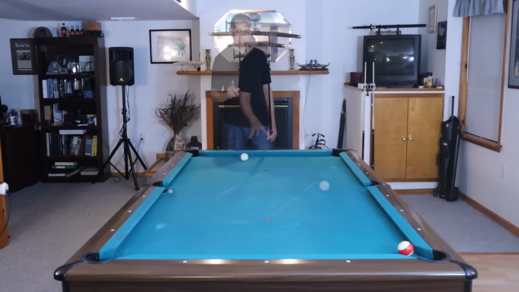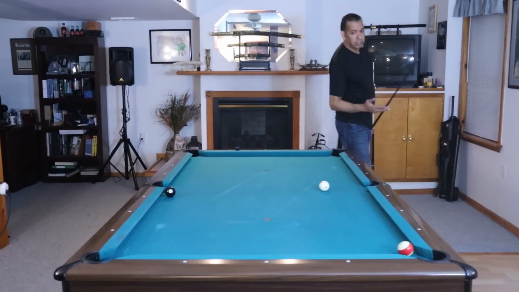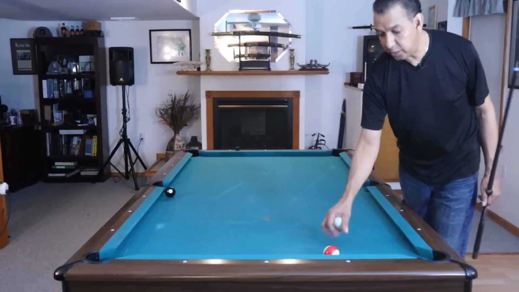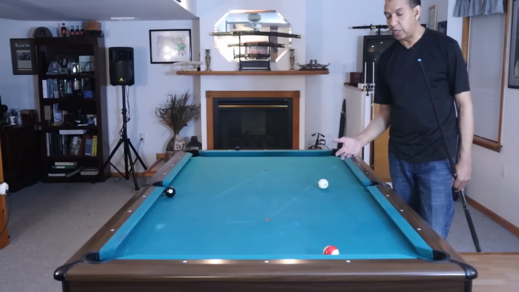That's a fun shot. The thing that separates most decent bankers from world-class bankers is the use of English. The use of English sometimes to get position. If the 11 ball was there and the 8 ball was there and I wanted to get on that 11 ball, I might use English on the shot.